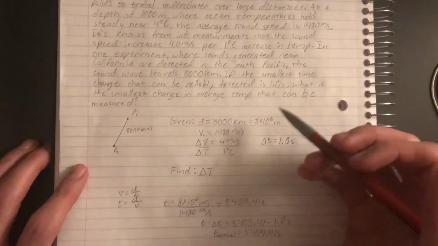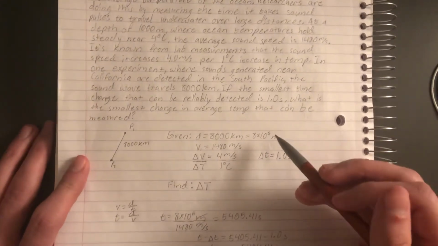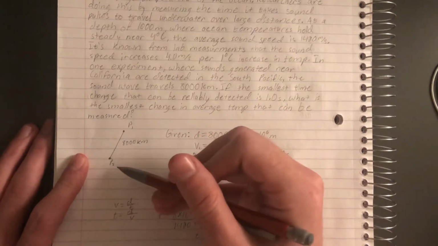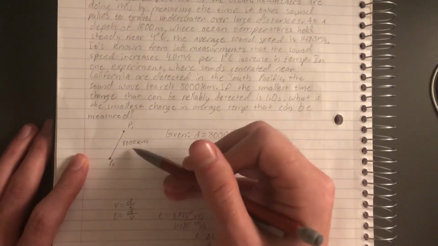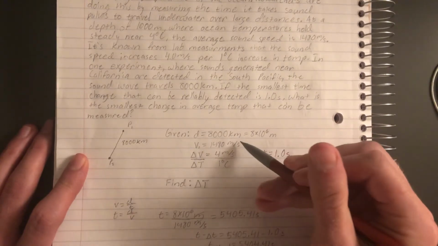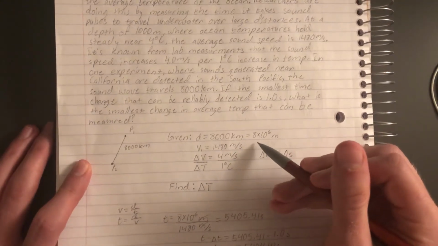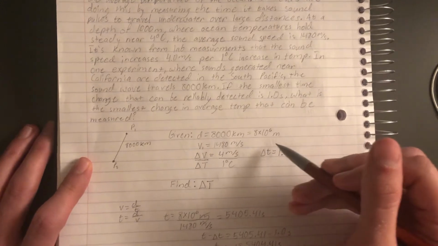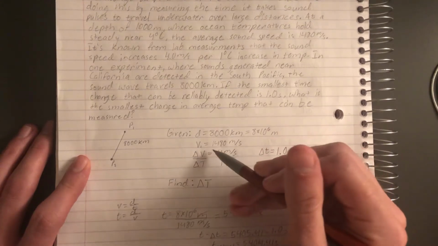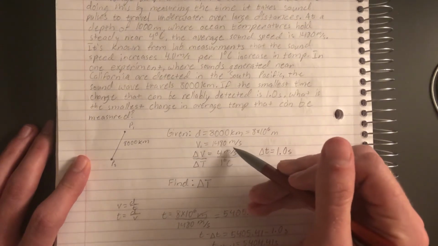So, from this problem, we're given a few things. We have our P1, which is near California, and our P2 somewhere in the South Pacific, and that's 8,000 kilometers, which can be translated into 8 times 10 to the 6th meters. And then we have our velocity for sound through water, which is V1, and that is 1,480 meters per second.